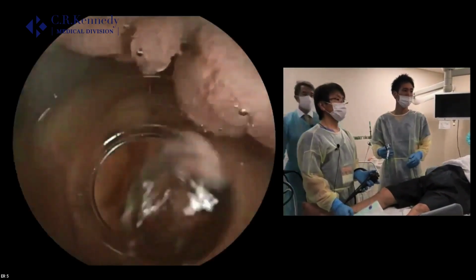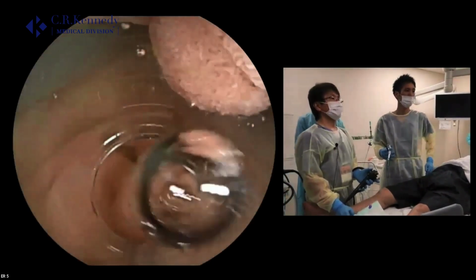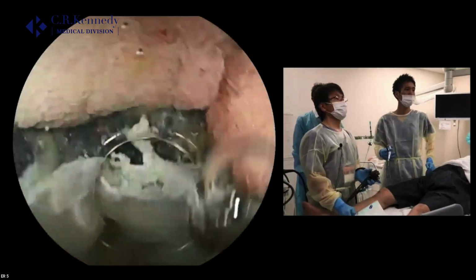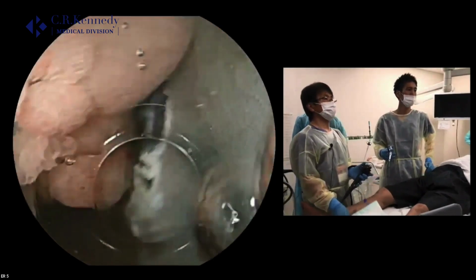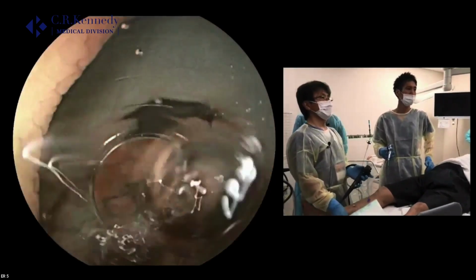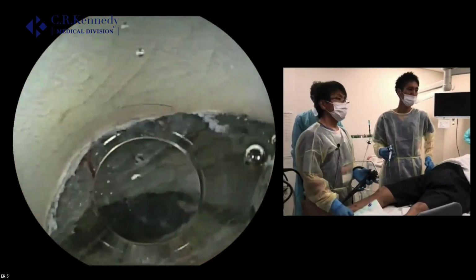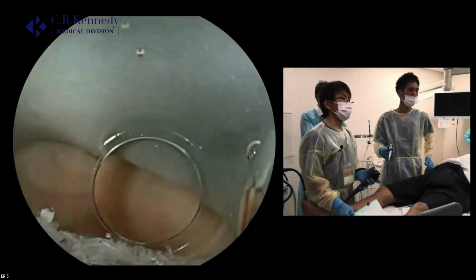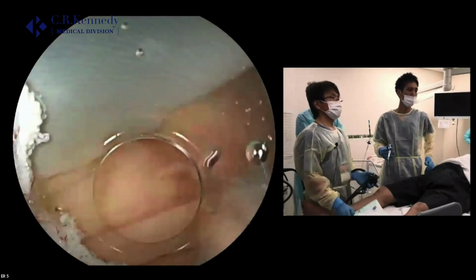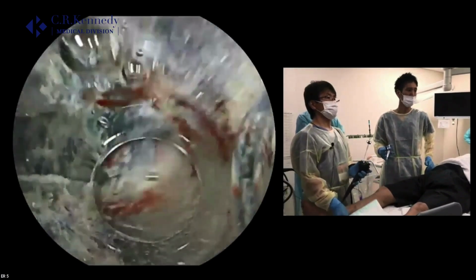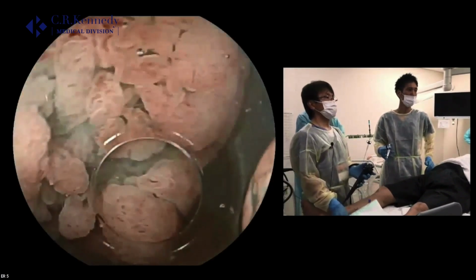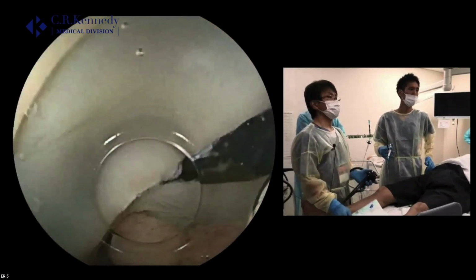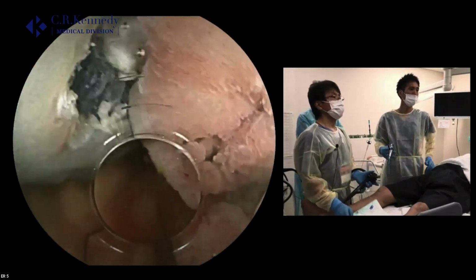And now I completed the pocket. So I made the pocket like this. This is the muscle, and this is the other side of the pocket. So only both sides remain now.